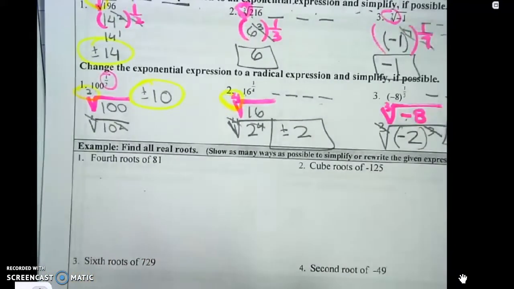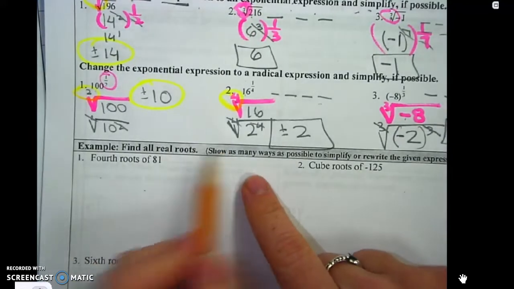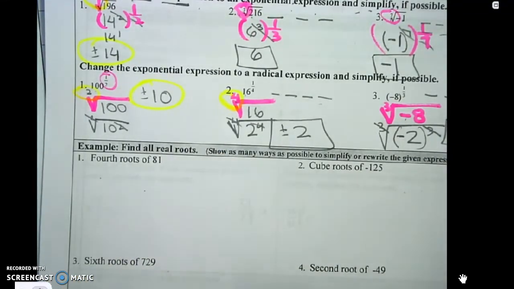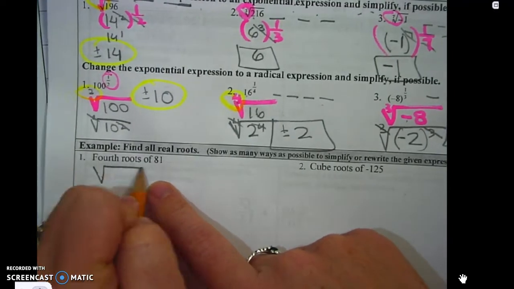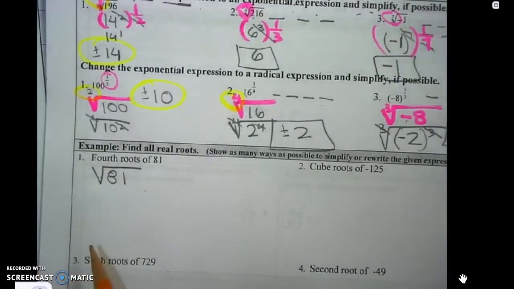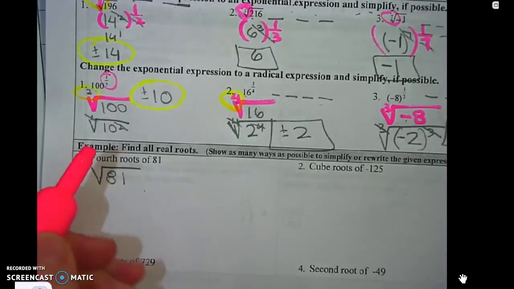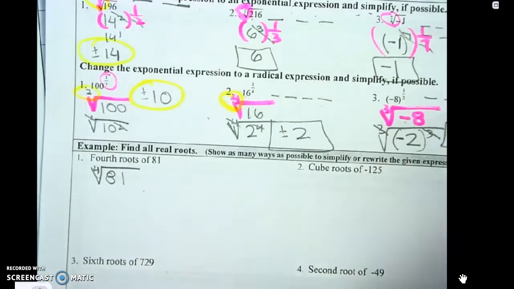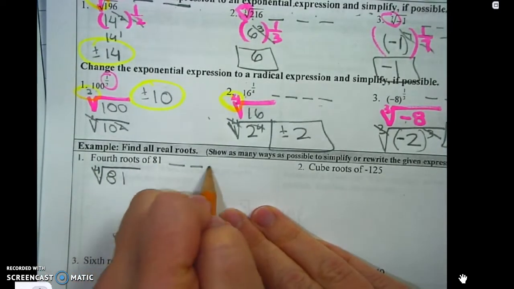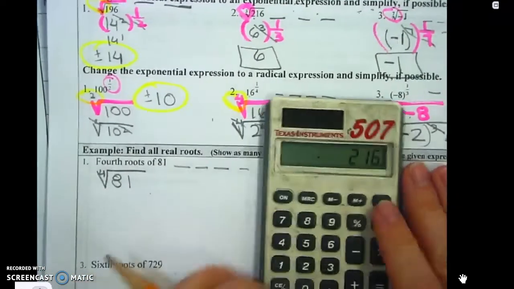Now, this time, I want you to find as many real roots as you can. So I want you to write it as many different ways. So one way is I can take it exactly how it is, 4th root. So there's the 4th root. Now, just forget that highlighter. That's one way to do it. Another way is to rewrite this as what times what times what times what is 81.